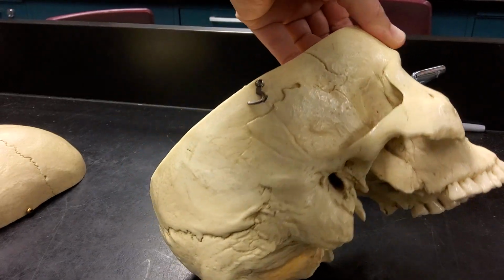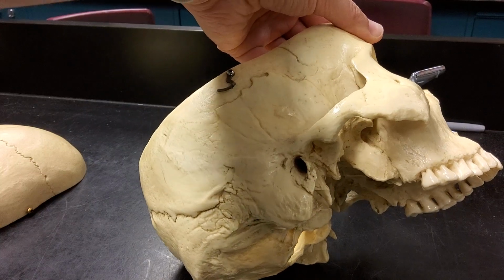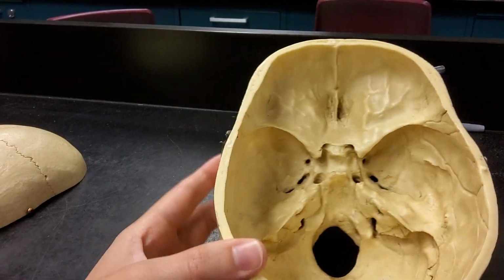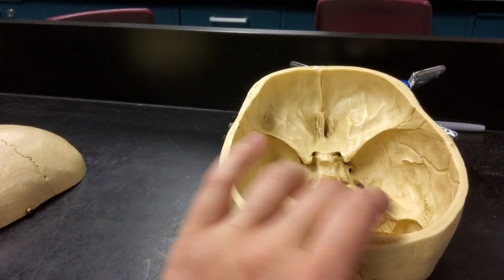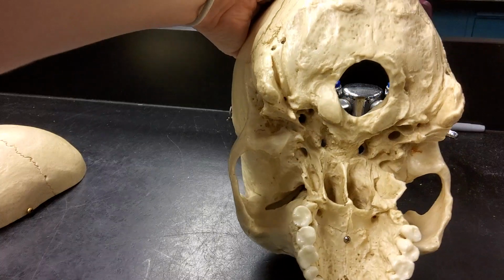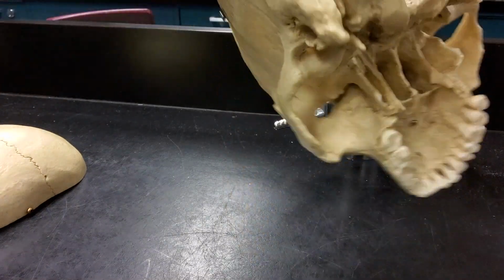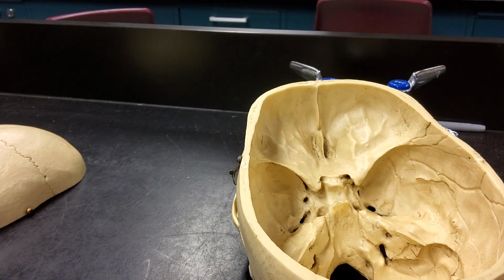Spend time laterally looking at the TMJ and the temporal bone, as well as that zygomatic arch. Spend most of your time from the interior view looking at landmarks and foramina, and then from the inferior view with those specific bony landmarks that you can't see from any other view. So, good luck and happy studying.